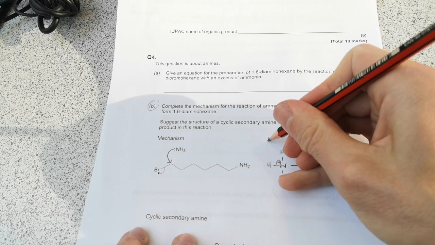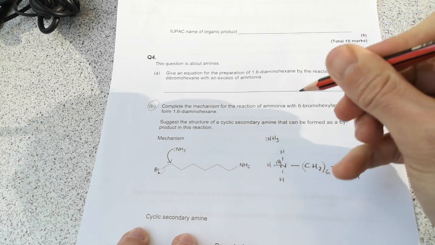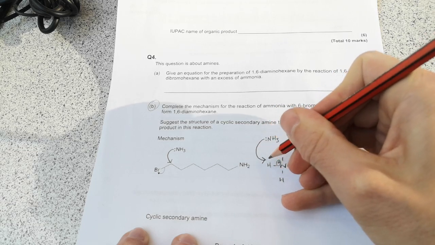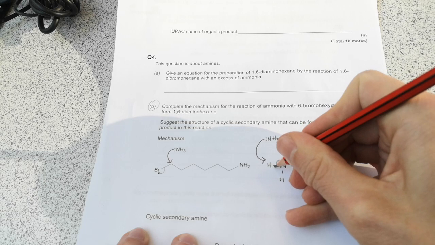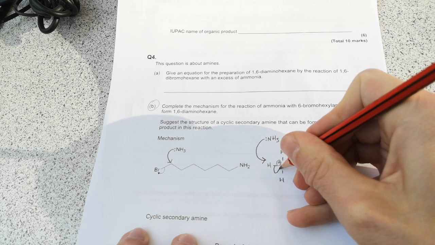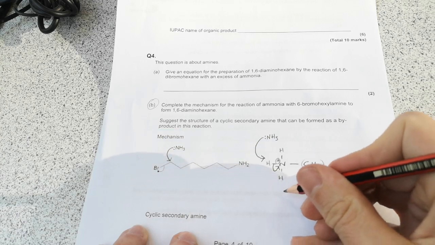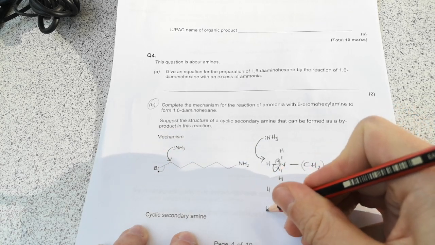So we need an excess of ammonia, and then the lone pair on this ammonia will take this proton, and the electrons from the NH bond here will fold into that end there. Okay, and if you wanted to, you could draw out the final structure, which would be something like this.